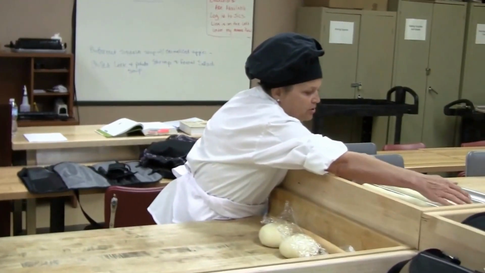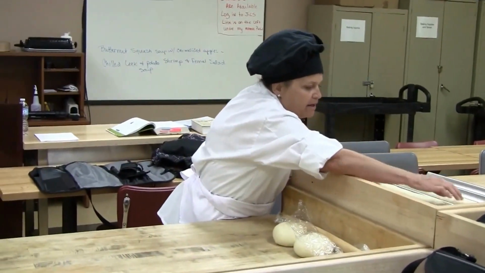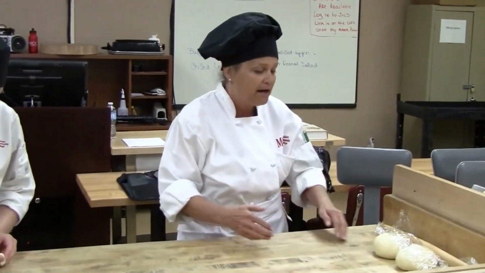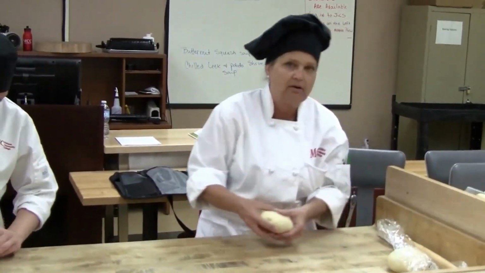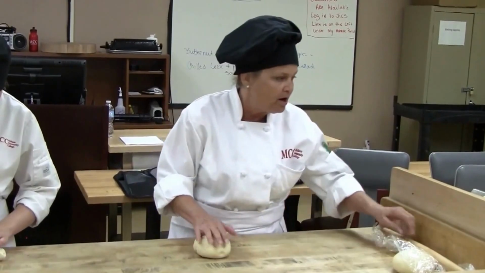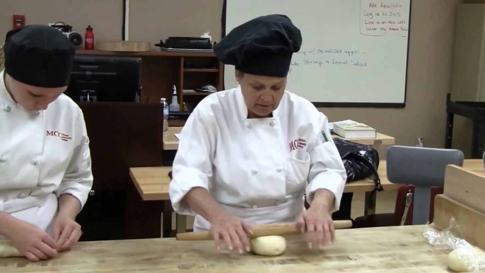So, as you can see, as I put them on the pan, they do again start to shrink up. That gluten is fighting with us, but we've got them to the desired length that we want, so we're not going to worry about stretching those out again.